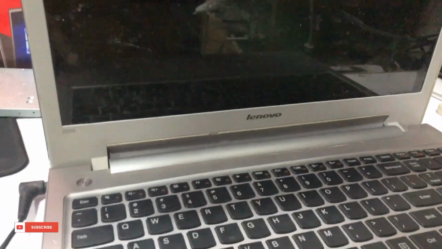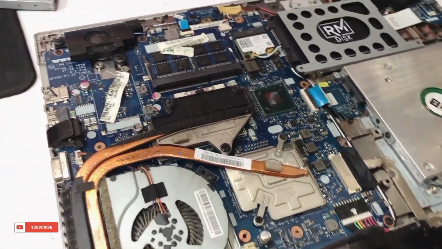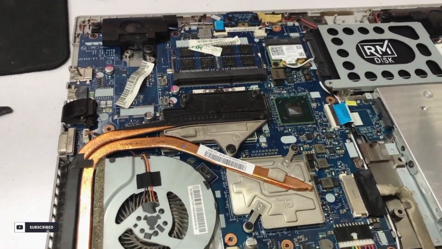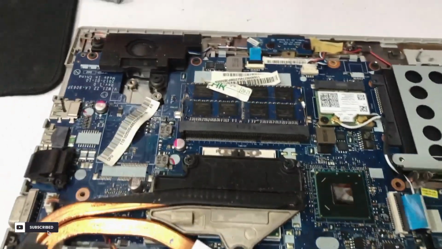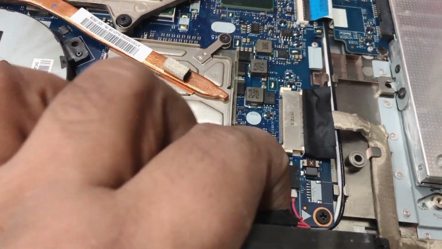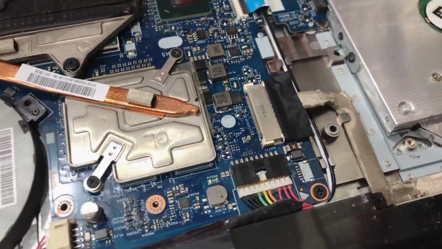To start the troubleshooting process, I carefully open the back cover of the laptop, making sure everything is done safely. Once the back cover is removed, I focus on the RAM module because faulty or improperly seated RAM can also cause no display issues. I remove the installed RAM module from its slot and set it aside.